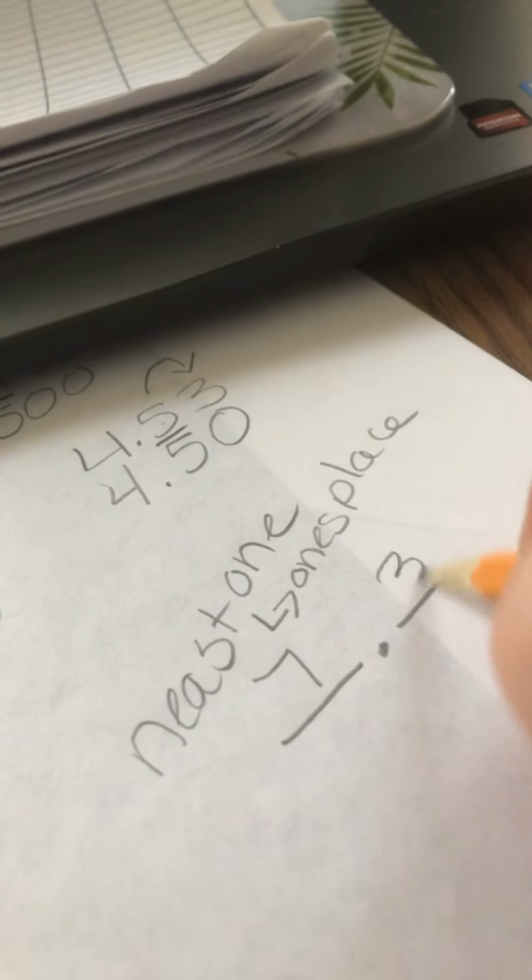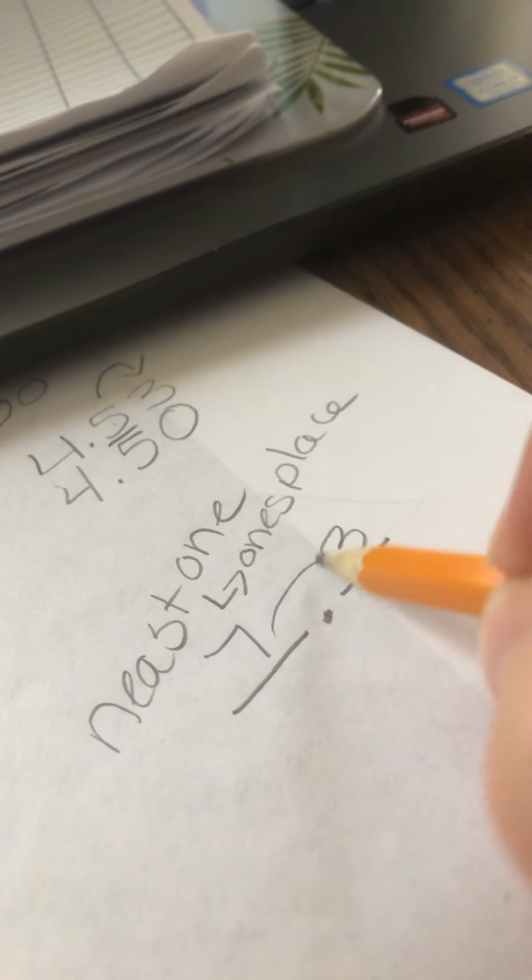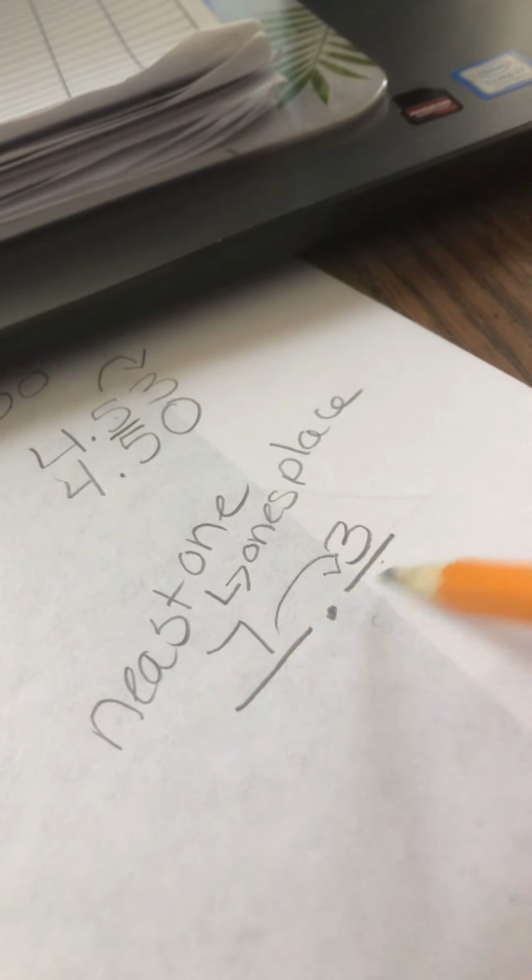I'm going to use the tenths place to help me do that. So if it's 7.3, I'm going to go next door to the 3. 3 is less than 5, so my 7.3 rounds to 7.